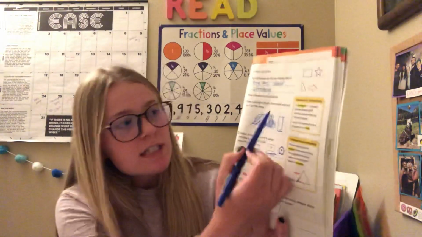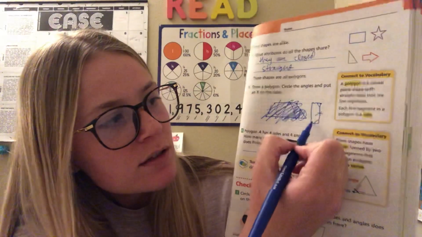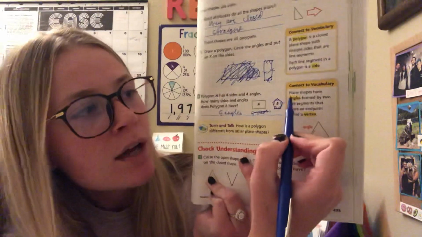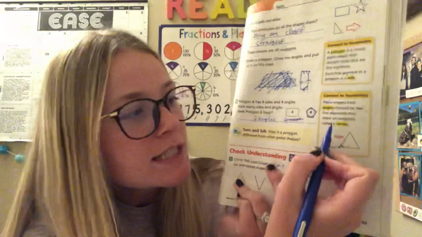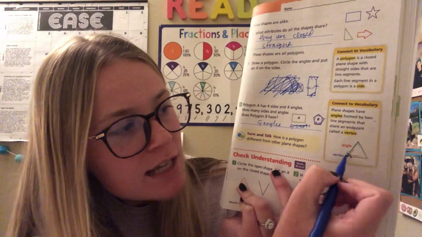And then let's see, where are we? Okay, so it says draw, so these shapes are all polygons. So then it says draw a polygon. Circle the angles and put X on the sides. So I do this little rectangle here, the sides, side, side, side, and then the angles are the inside part. So if we go down here, plane shapes have angles formed by two line segments that share an endpoint called a vertex. So there's the vertex, the angles inside, side, side, side, angle, vertex.